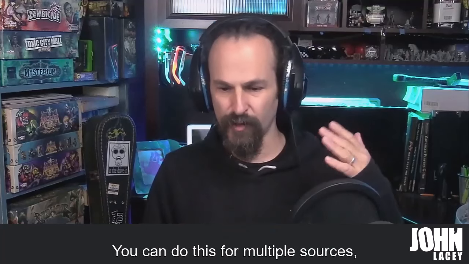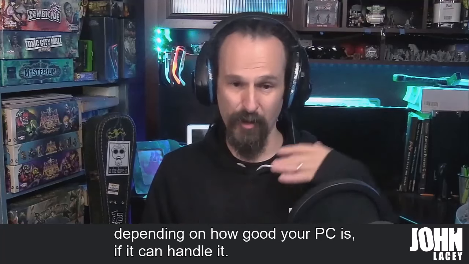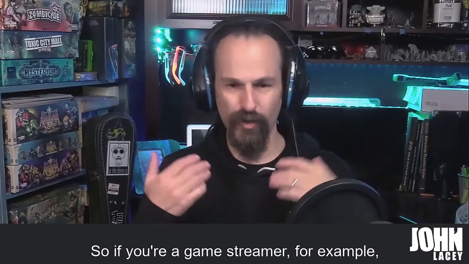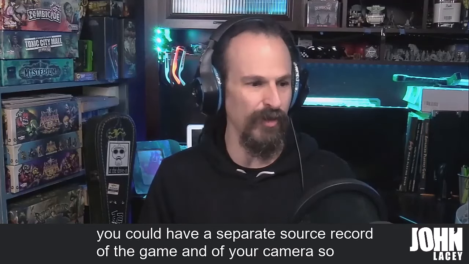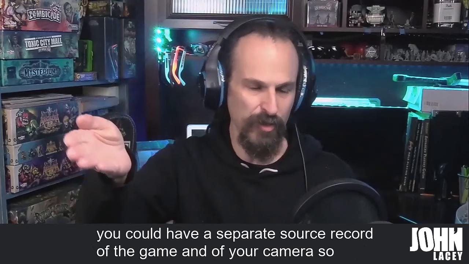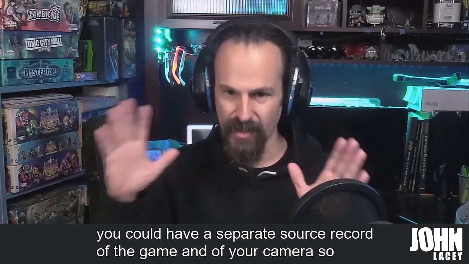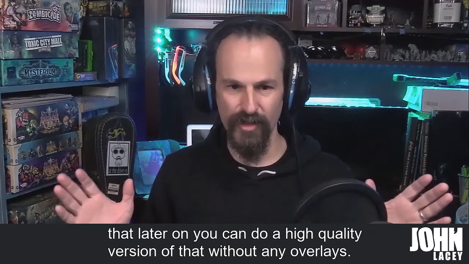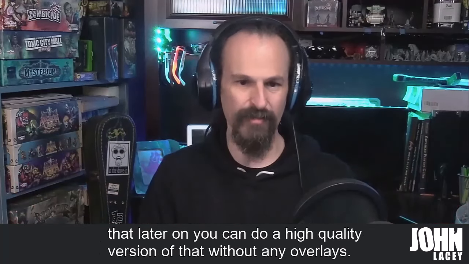You can do this for multiple sources depending on how good your PC is, if it can handle it. So if you're a game streamer, for example, you could have a separate source record of the game and of your camera, so that later on you can do a high quality version of that without any overlays.